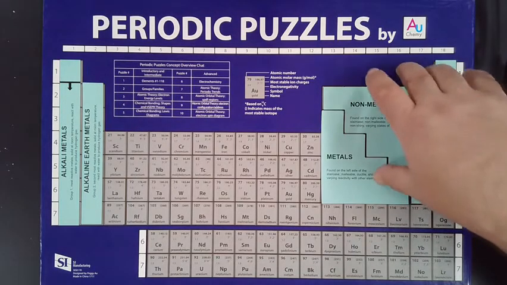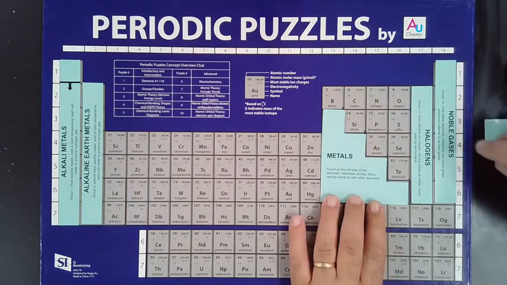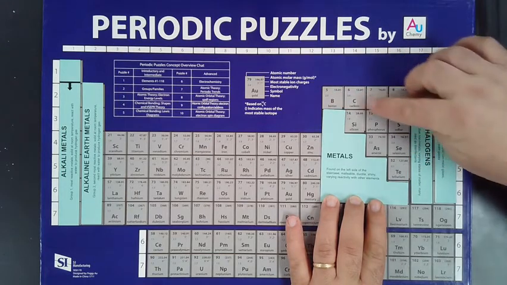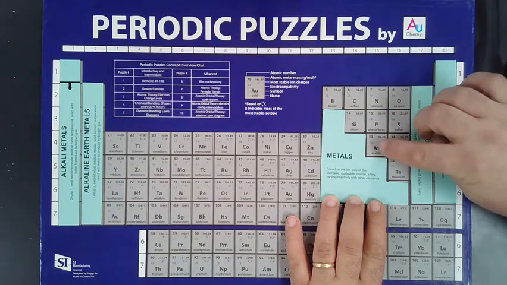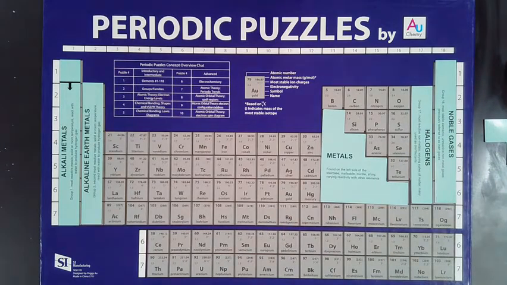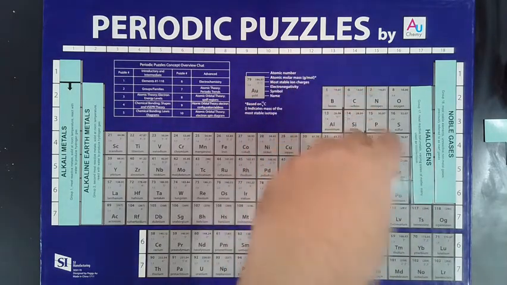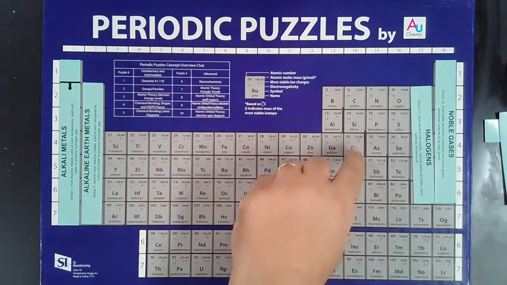Elements directly touching the broad staircase will have properties of both metals and nonmetals. They will have more of the side they're on. These metals and nonmetals touching the broad staircase are known as metalloids or semimetals. The only element that touches the staircase that is not a semimetal is aluminum.